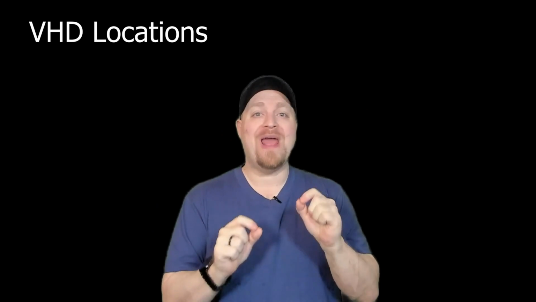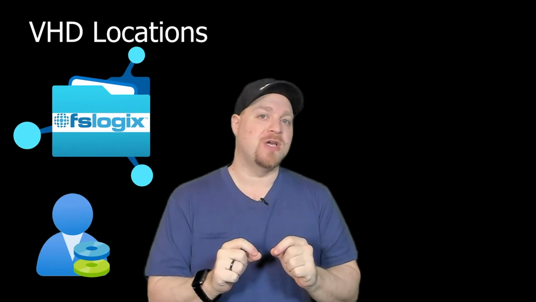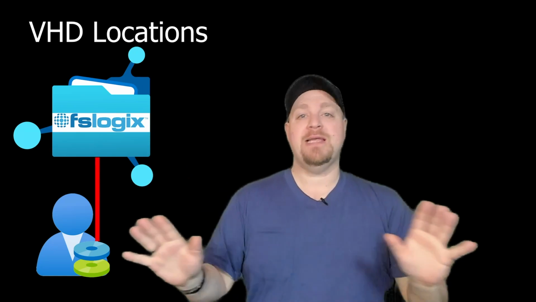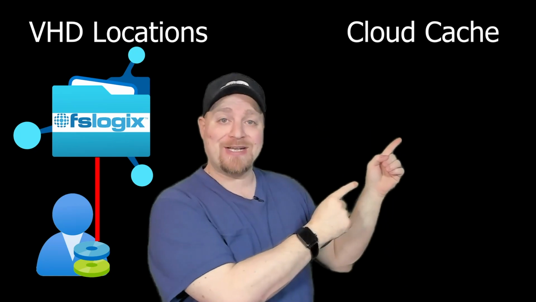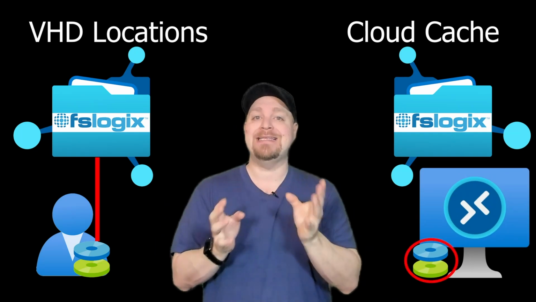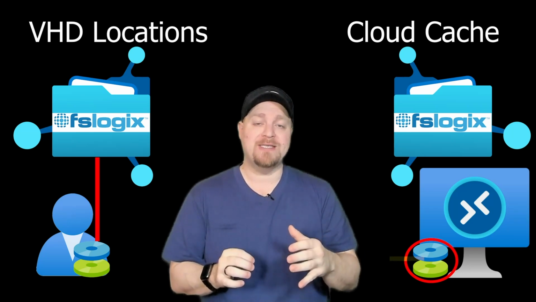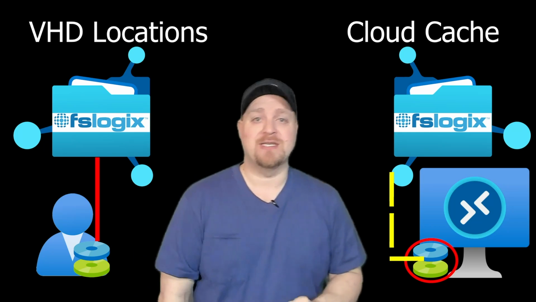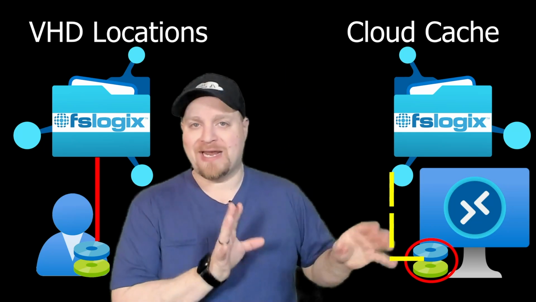So the default way to do it is using what's called VHD locations. Now, what that means is that when you write in your user profiles, you're actually writing directly to the file share. This is completely different from how Cloud Cache works. Cloud Cache is actually going to write the data on the local C drive. It's going to create its own little hidden disk to do all of the profile writes. Once it finishes the write locally, it will replicate those writes out to the file share, and that's done asynchronously, and there's also more options there we'll get into in just a moment.